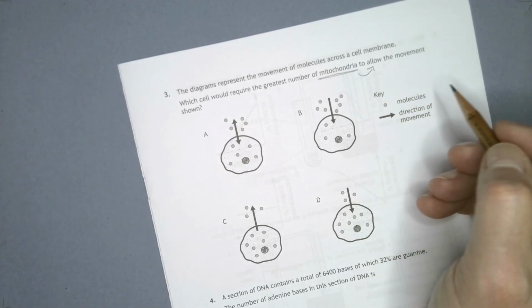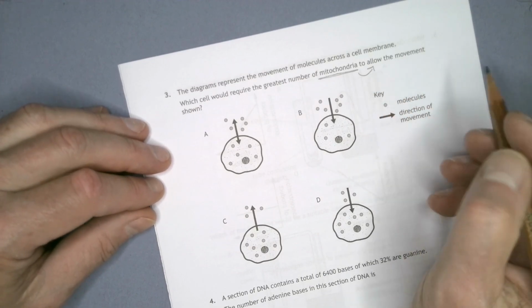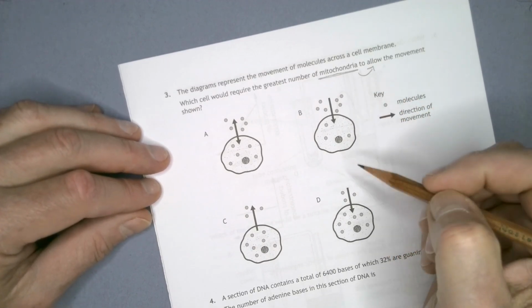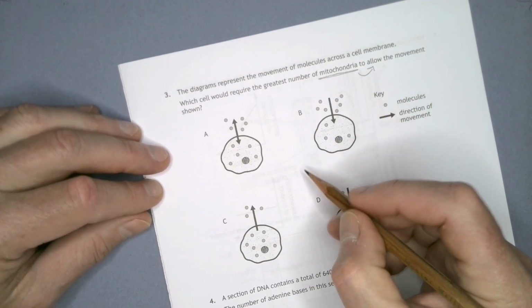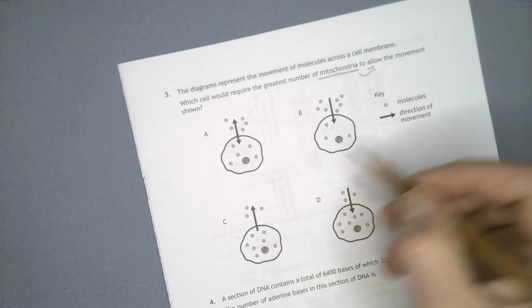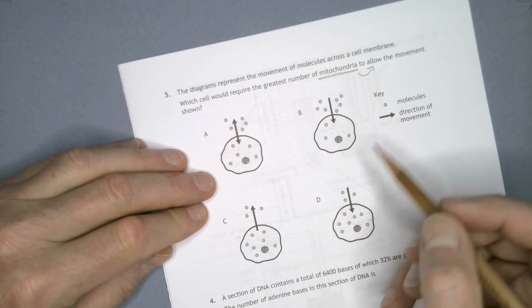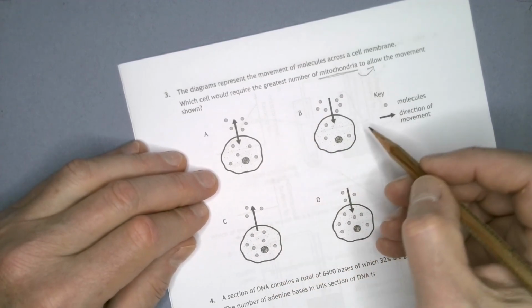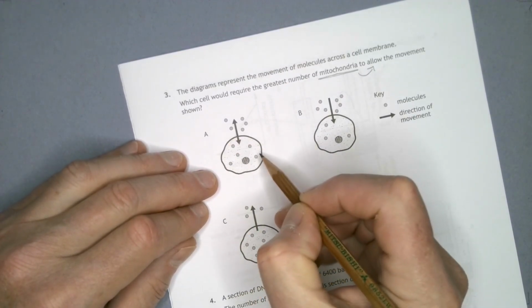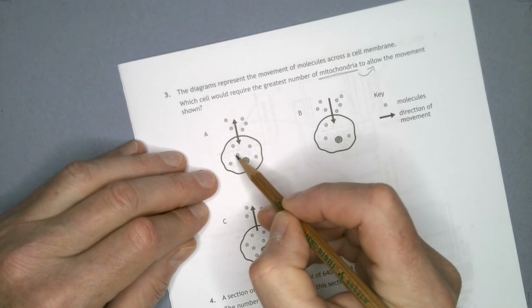So therefore, we're not talking about passive transport, we're talking about active transport. And remember that in active transport, the molecules go uphill. They go from the lowest concentration to the higher concentration. They go from low to high concentration in active transport. So let's look at the diagram. Let's see if we can interpret the diagram. Well, we have a cell, we have arrows, and we have these little molecules here.